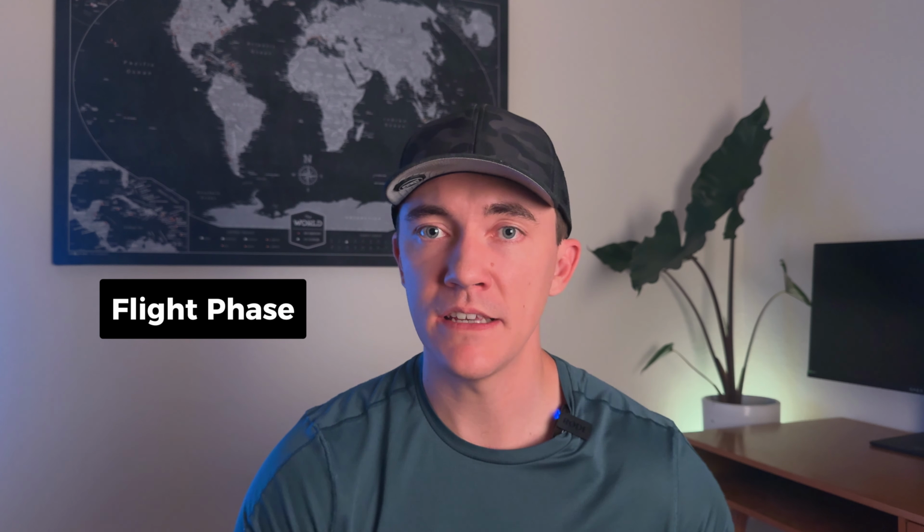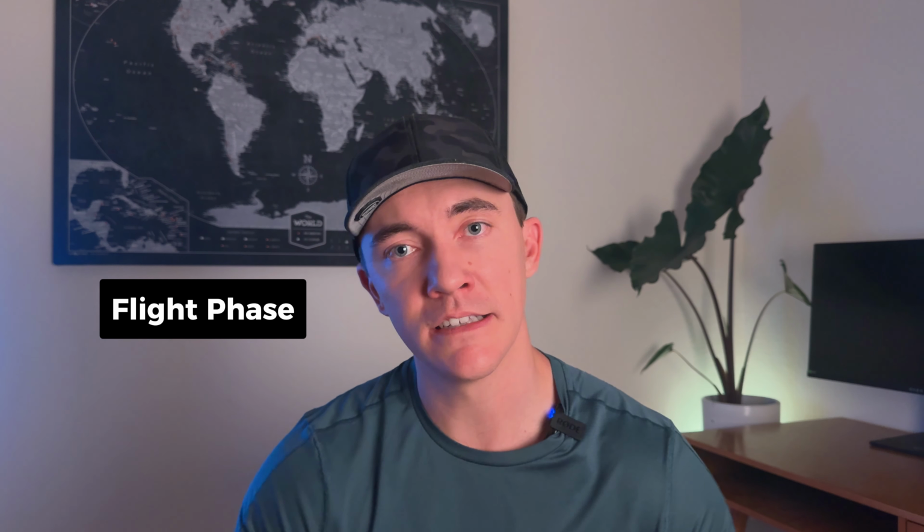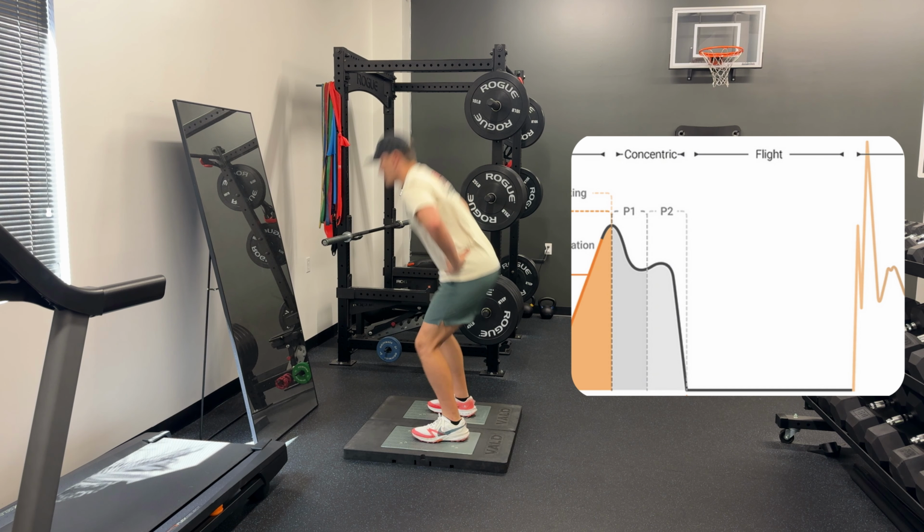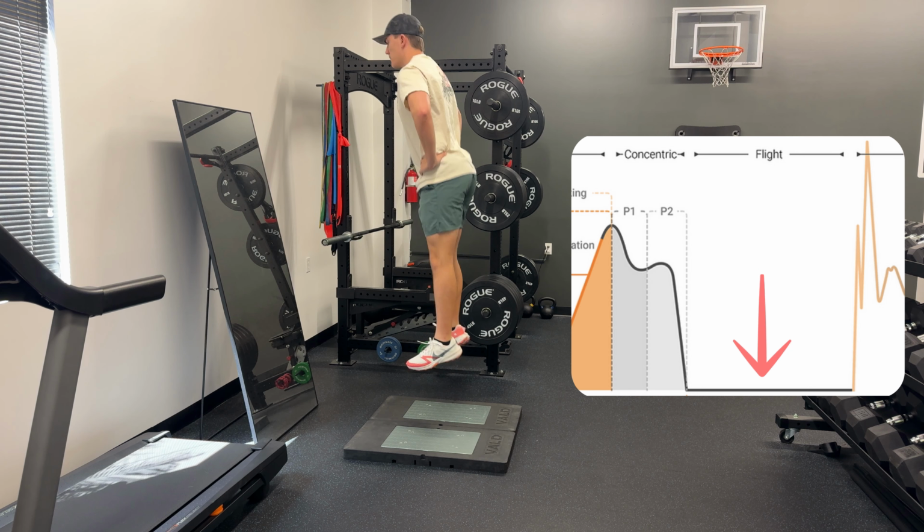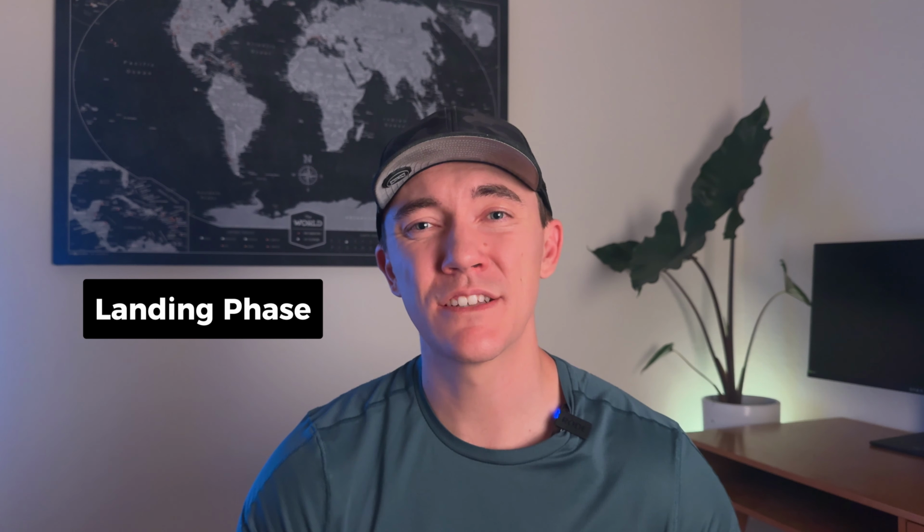As I'm sure you can imagine after talking about these previous phases, when you're in the air, there's obviously no force being put down into the plates. That's why you have this flat line where the graph bottoms out. It's because you're in the air, there's no weight being put into the plate, so it's reading as 0. The entire time that you are in the air and the graph is flatlined is what's called the flight phase. And our final phase is called the landing phase.